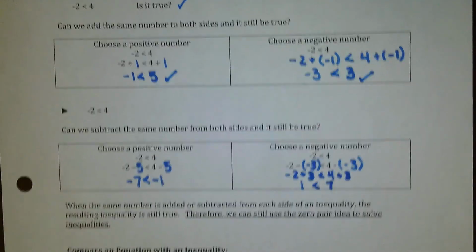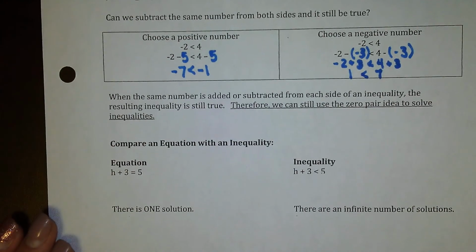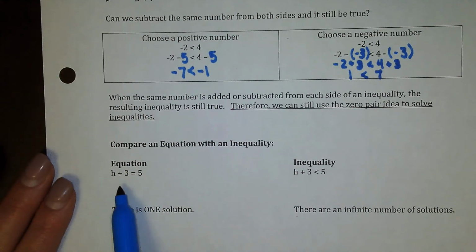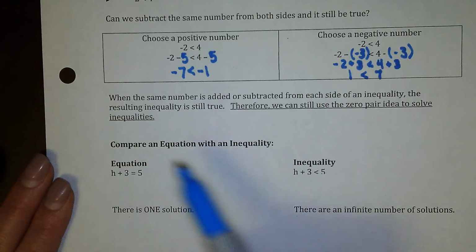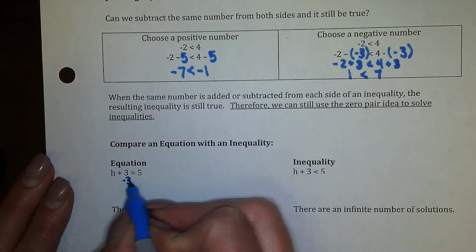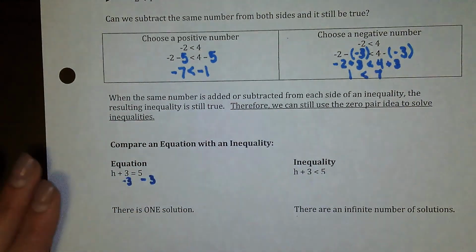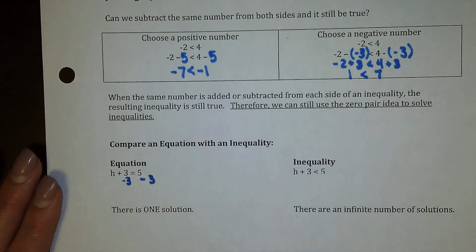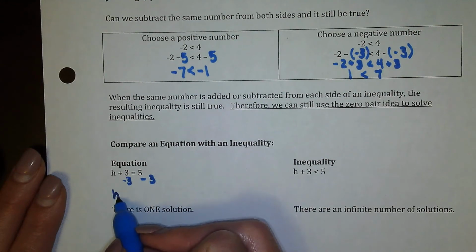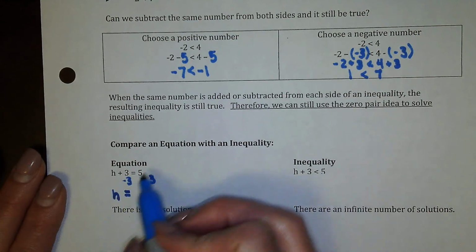Okay? So now we'll get into how can we apply this to our equations. So equations, what I would do with an equation is, here I have h plus 3 equals 5. So what number plus 3 gets me 5? My guess and check method tells me 2 + 3 equals 5. Or lots of us are getting used to this. I'm going to do the opposite and take away a 3 on both sides because I want to do opposites. So h now equals 2.